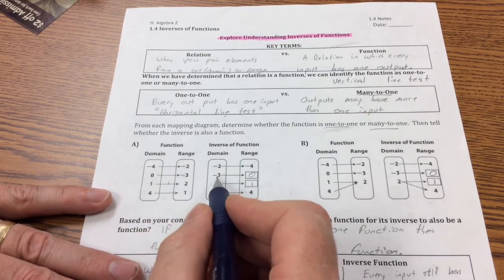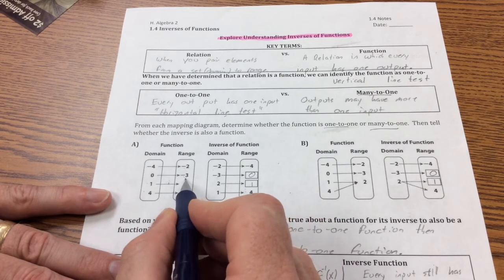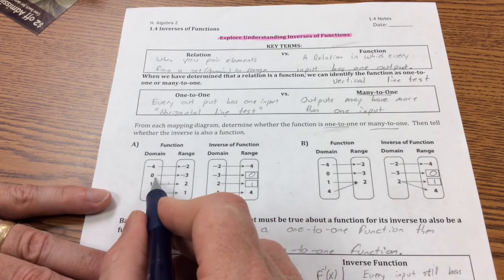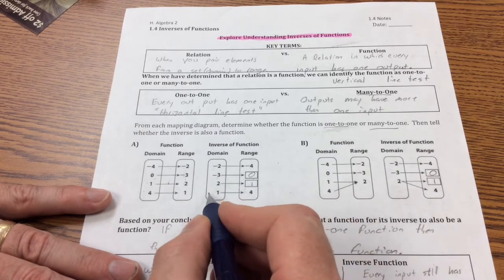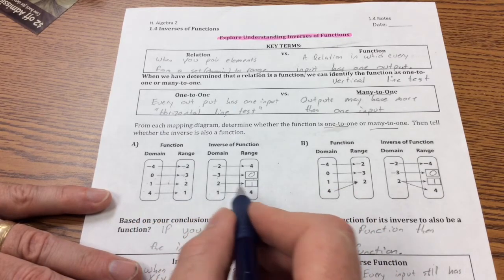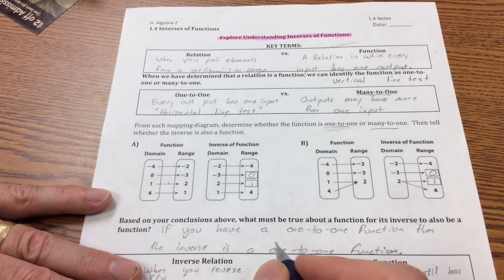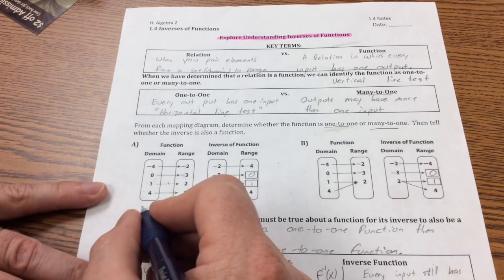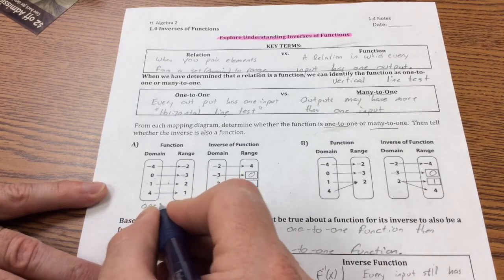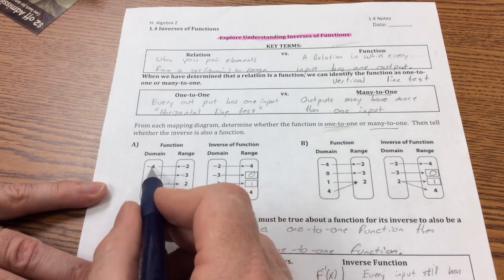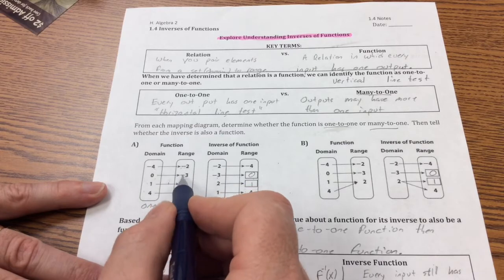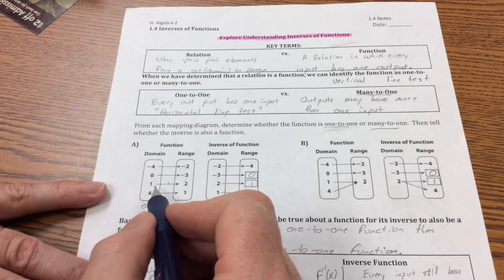This -3, which was a range, is now in the domain, and my 0, which was in the domain, is now my range. And obviously, we're just flipping our x and y's. This 1, 2 turns into 2, 1. Now, when I look at this original one, it was a one-to-one function, because not only does every input have one output, but all of these outputs only have one input.